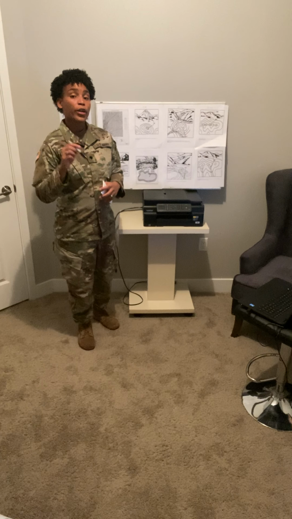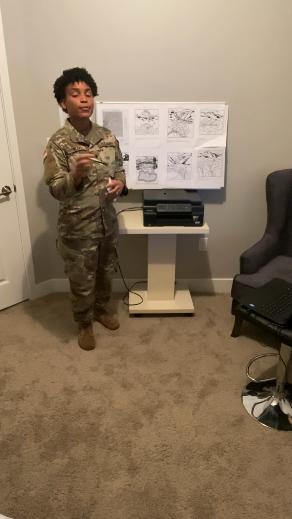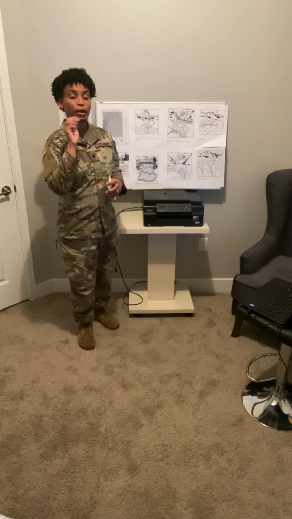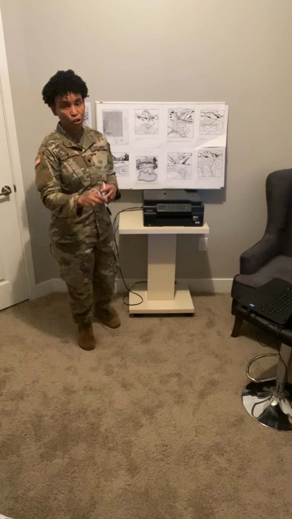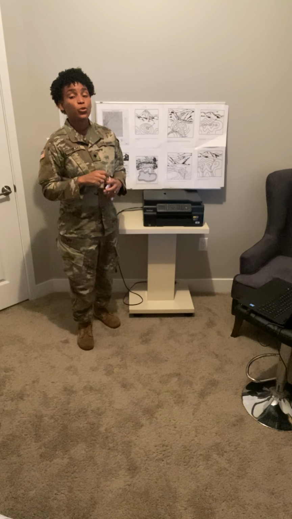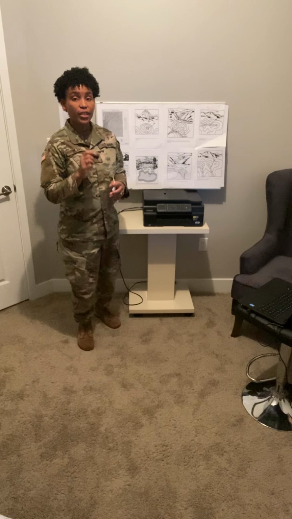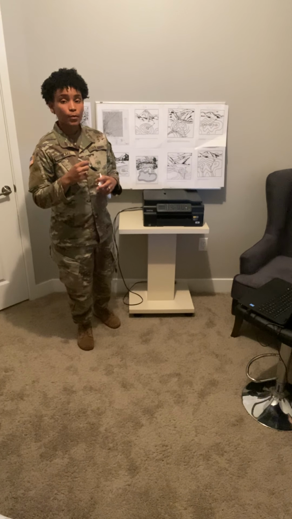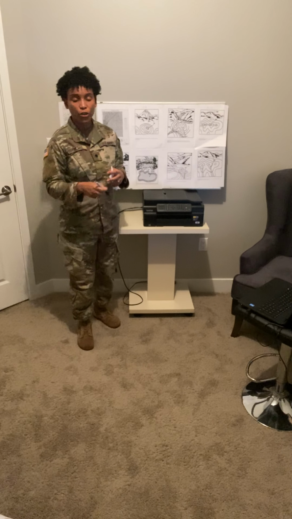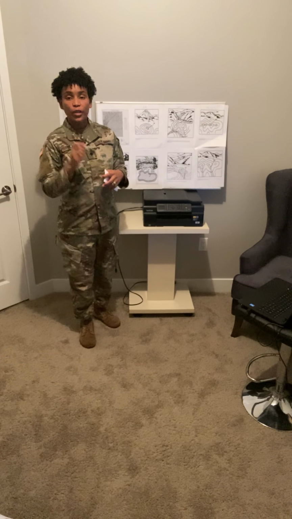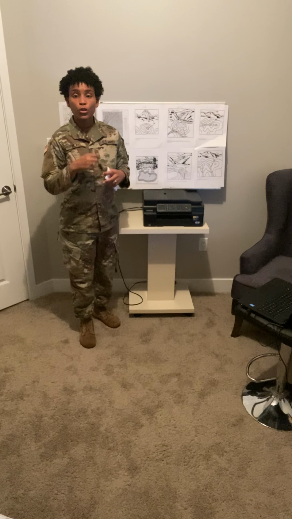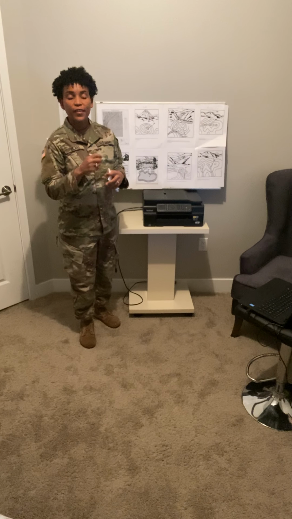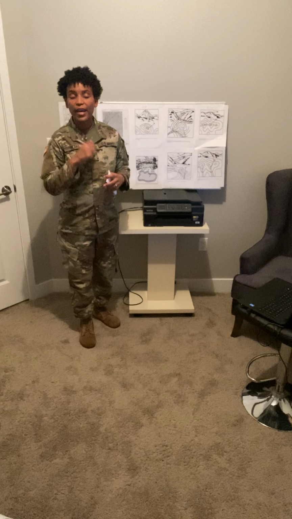On your sheet that was provided, there we have all 10 terrain features. Now you should be able to identify every single terrain feature using the knowledge that was provided earlier. So you're going to look at your map, look at all the terrain features, and identify each one of them.